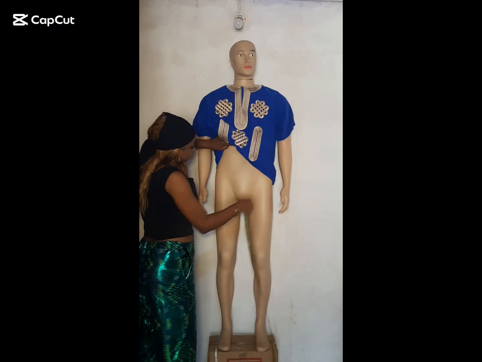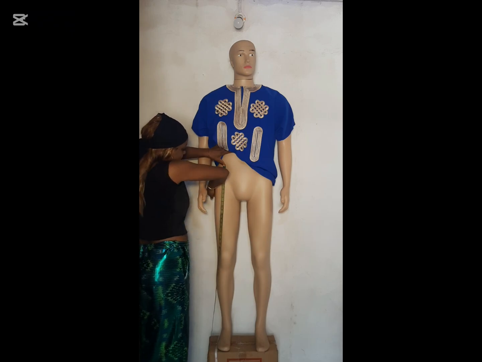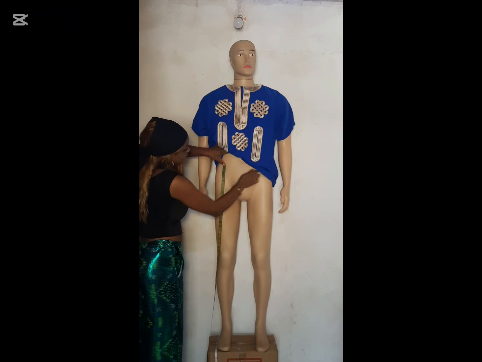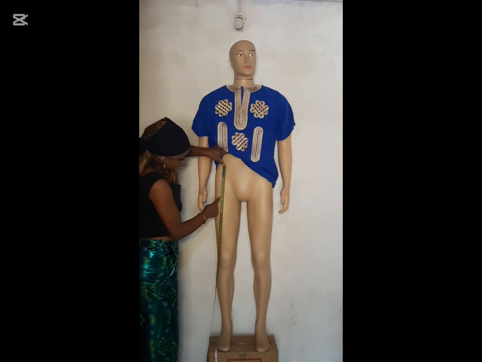Welcome to this class. This is the beginners class explaining what vertical lines mean on measurements in a person or in a client. In this case, I'm using this male mannequin. The female mannequin wasn't available, so that's why I'm using this male mannequin to explain.